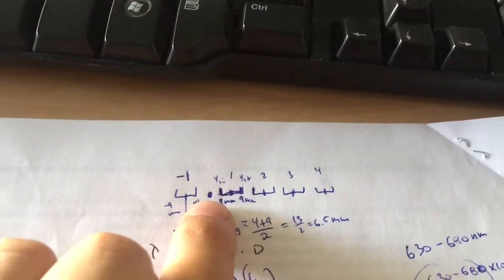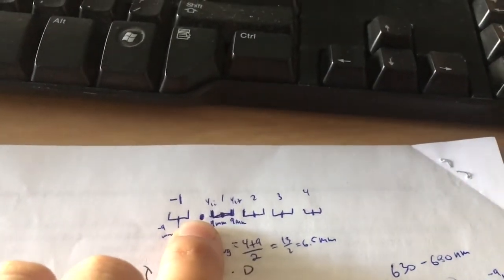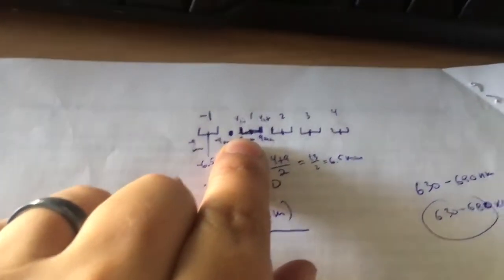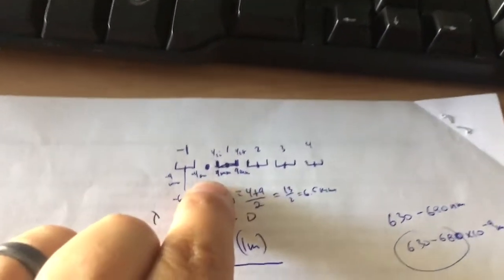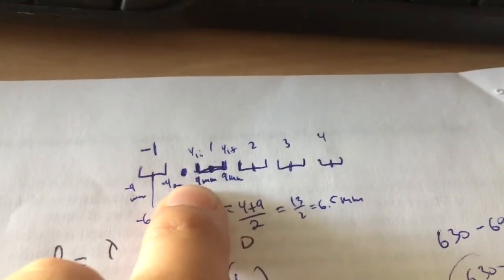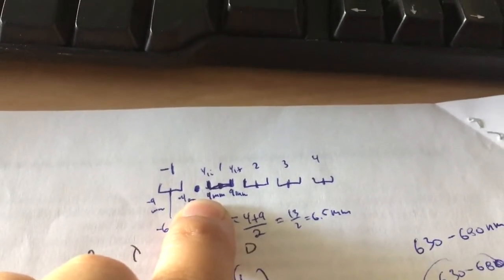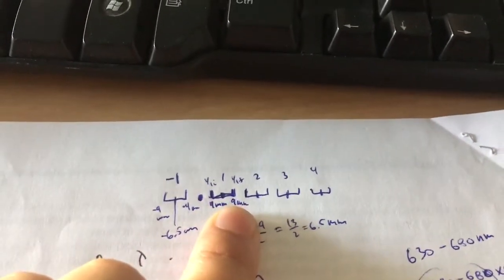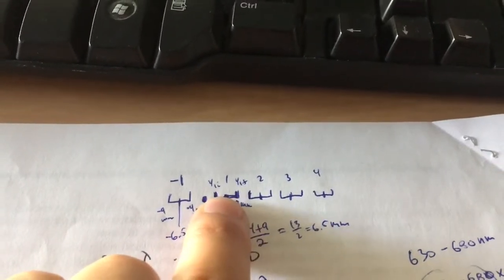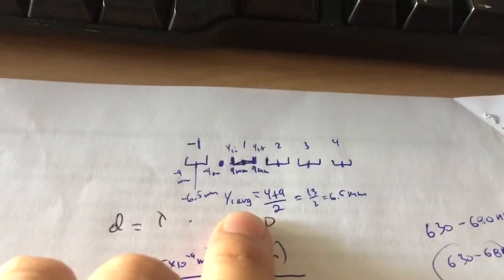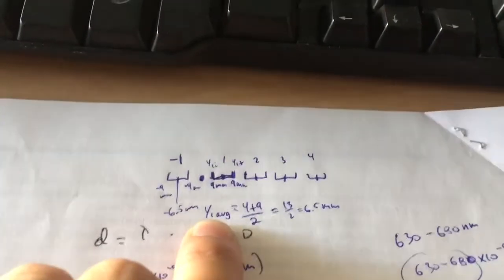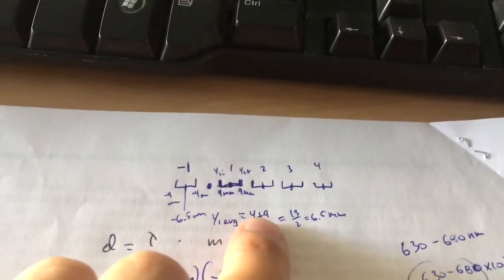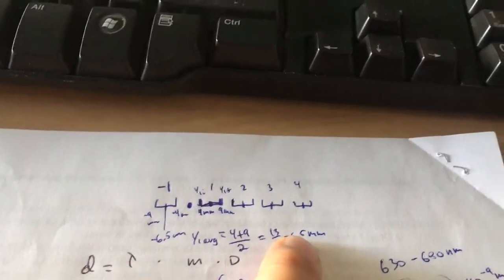You would then use your ruler to measure the distance from the starting point or the origin or this spot to the initial portion of the first fringe. And I measured that for me as 4 millimeters, and yours would probably be something different. I measured the end of that first fringe at 9 millimeters, and so to find the center of that, I take the average. I do this. I take Y1 initial, add Y1 final, and find Y1 average. So that's 4 plus 9, which is 13, divided by 2 is 6.5 millimeters.